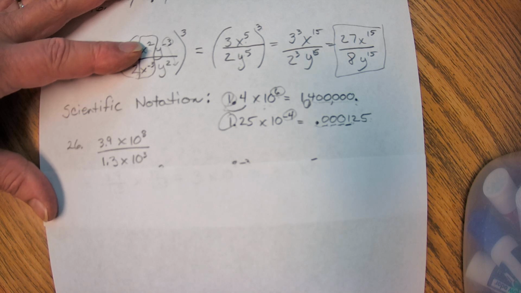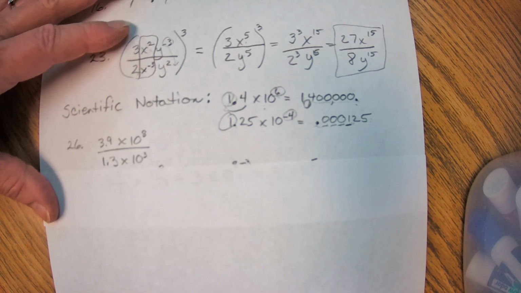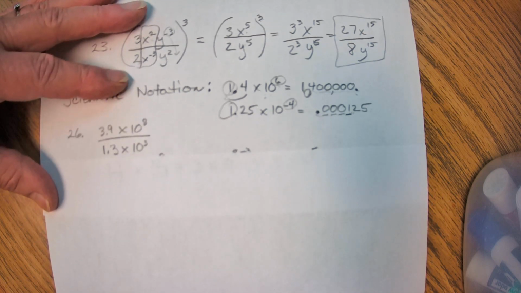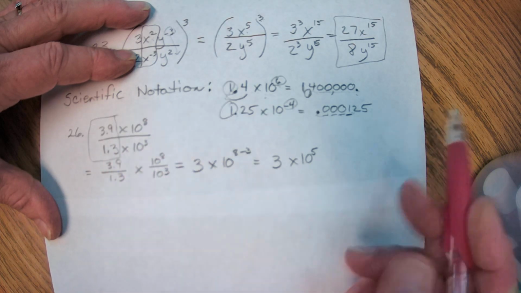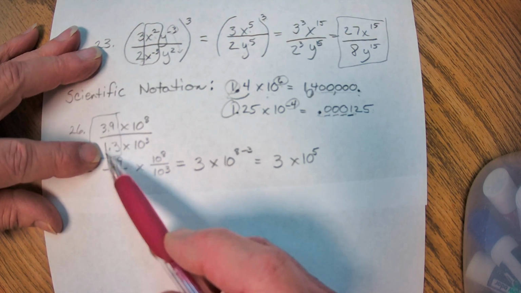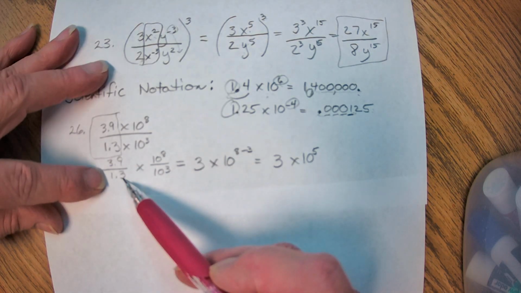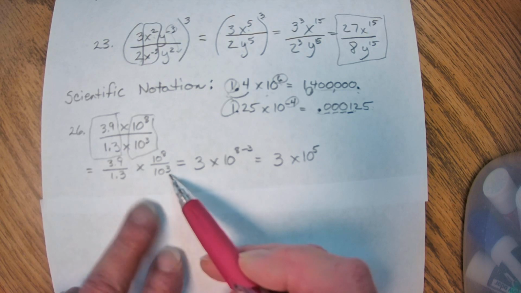So number 26 is a division problem. And if you're multiplying or dividing with scientific notation, you're going to divide the number part right here, 3.9 divided by 1.3. And then you're going to treat the powers of ten separately.